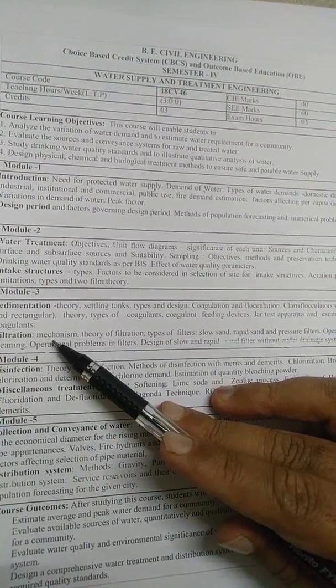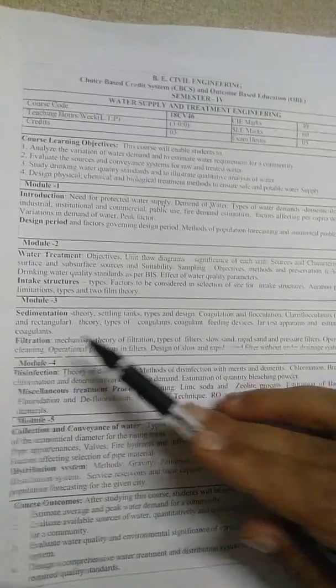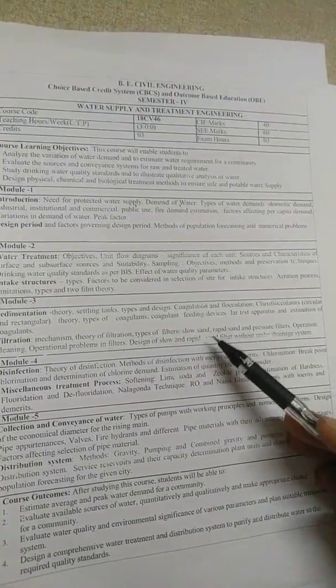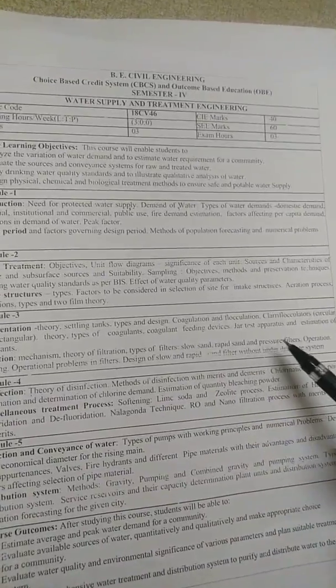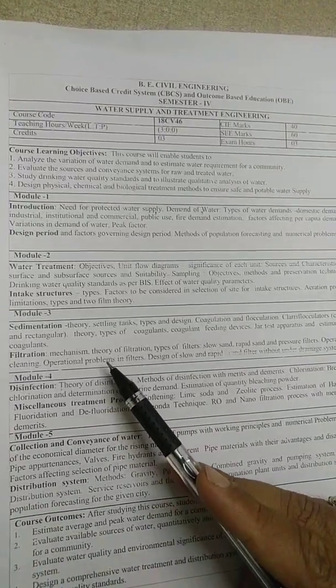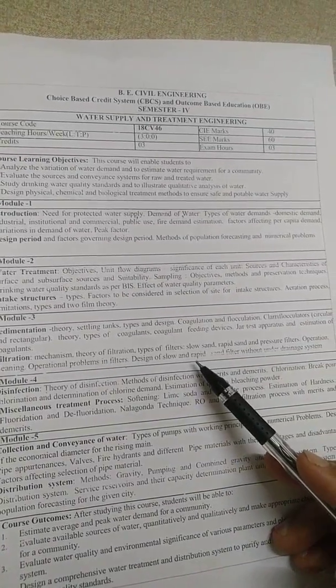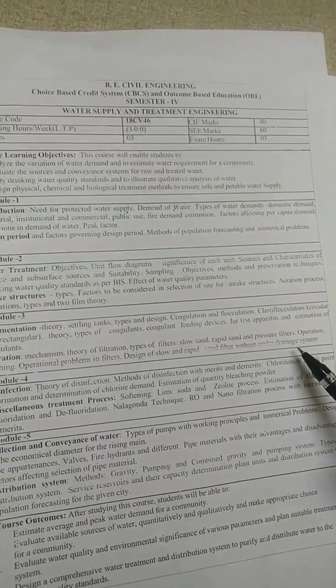Then we are going to discuss filtration: what is filtration, theory of filtration, the different types of filters, slow sand filter, rapid sand filter, pressure filters, problems on filters, and then the design of a slow and rapid sand filter with its drainage system.